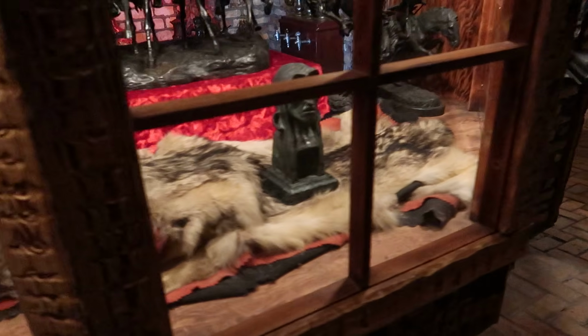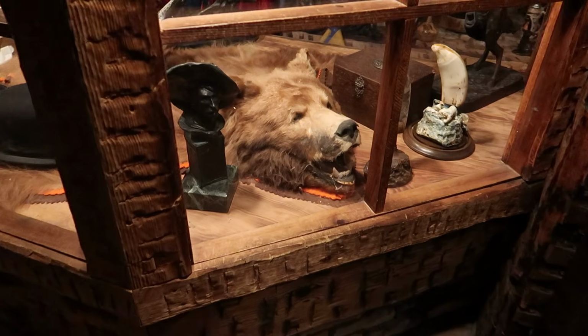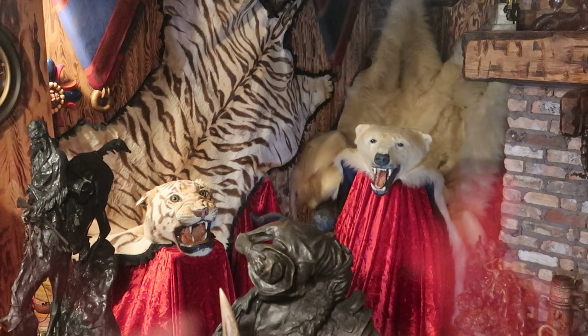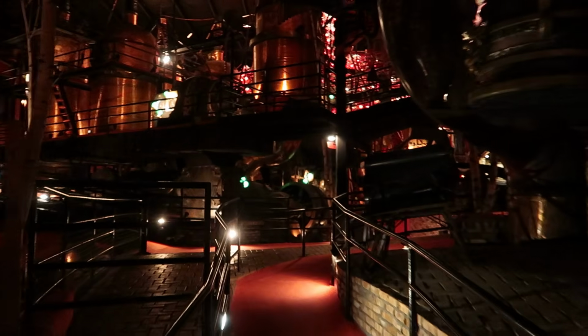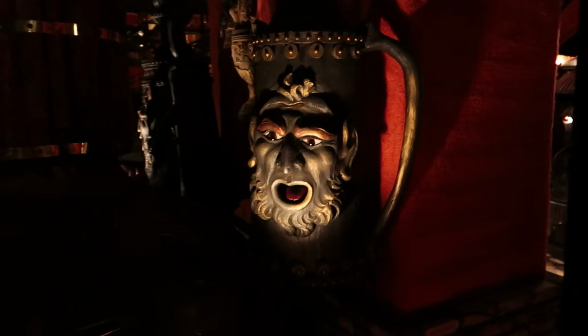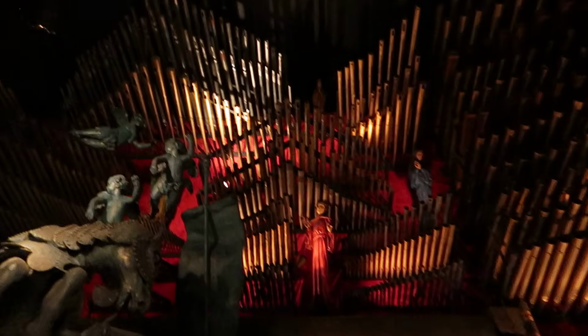Oh, look at this terrifying wolf rug. Oh my gosh. It's a bear rug over here. And some other terrifying rugs. A polar bear rug. And it looks like a white tiger rug. Yikes. See the organs pointing out at all different directions.